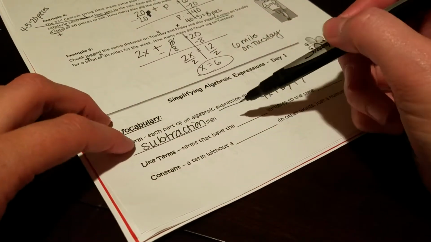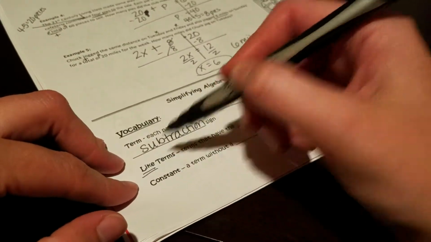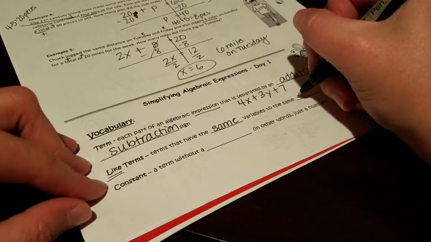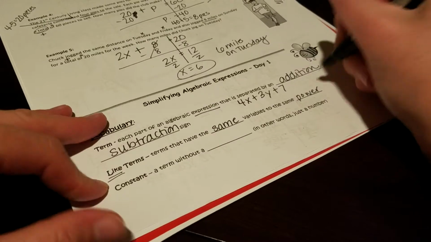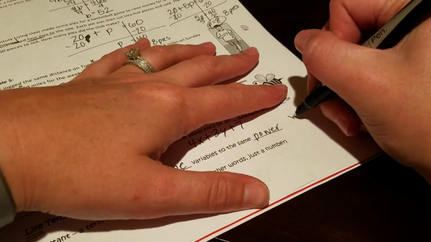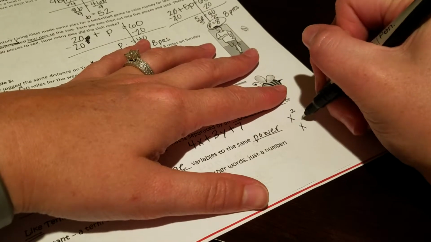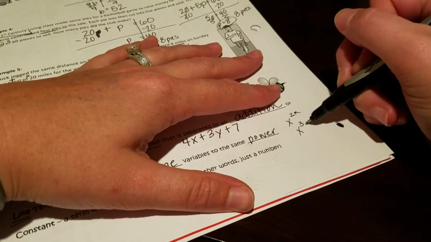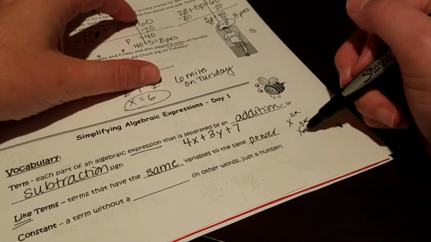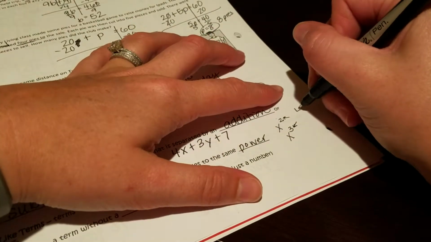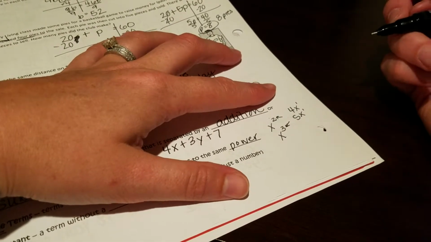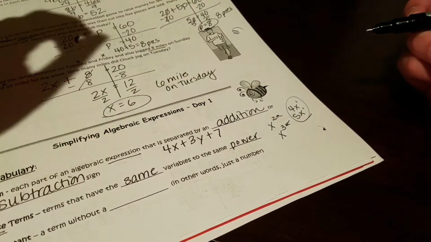If they are like terms, this will make sense to you. Like terms are terms that have the same variables to the same power. So we are going to start to see some exponents here. If I had something x squared and something x cubed, they have different powers. Powers is talking about the exponent. So these would not be like terms. However, if I had 4x and 5x, these both have x to the first power, they would be like terms.